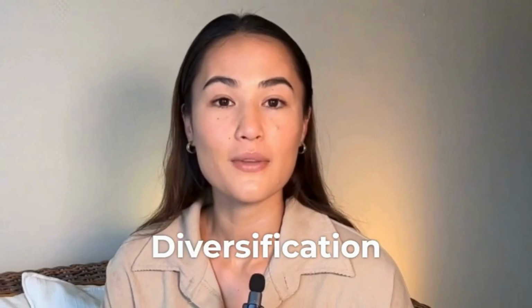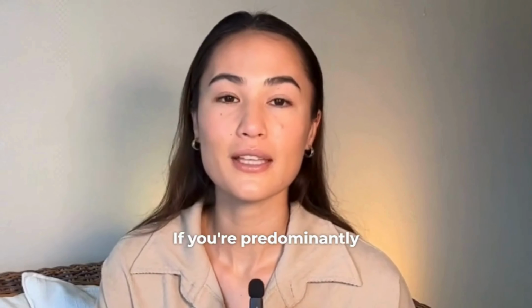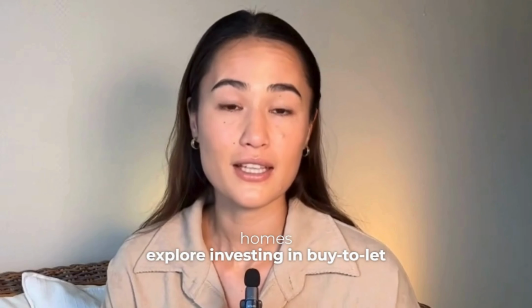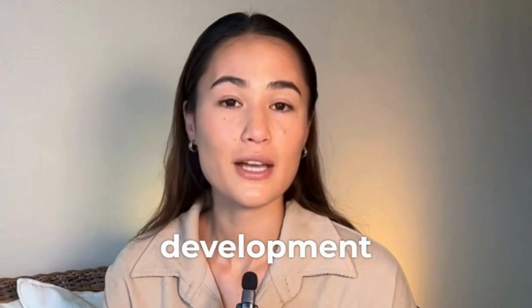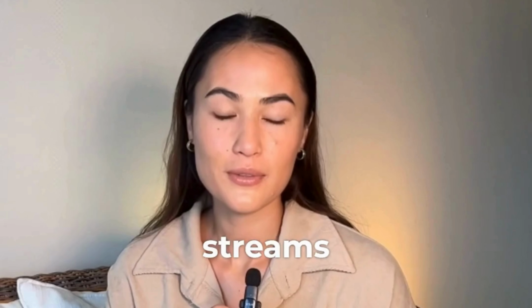3. Diversification by property type. If you're predominantly focused on single-family homes, explore investing in buy-to-let properties, student accommodations, or even vacation rentals. Example: a mixed-use development can create multiple revenue streams, from retail leases below residential units, balancing out any tenant losses.